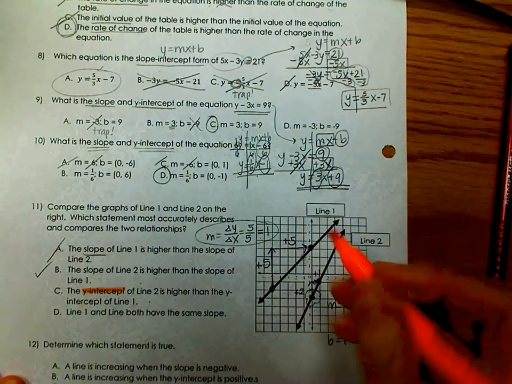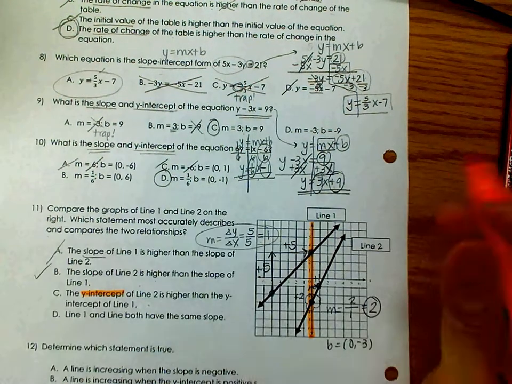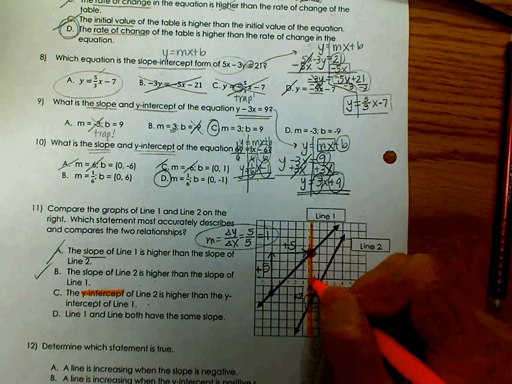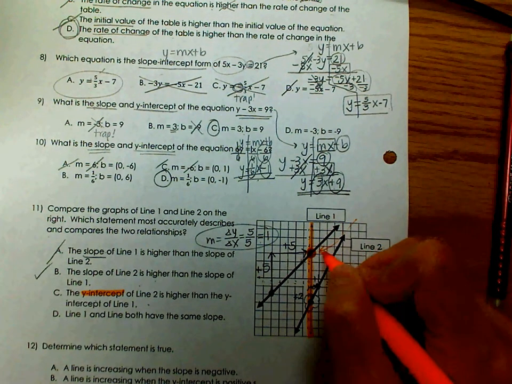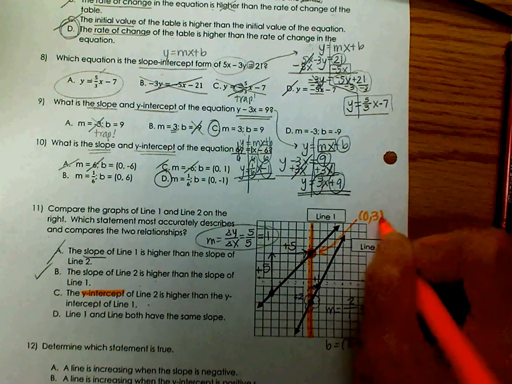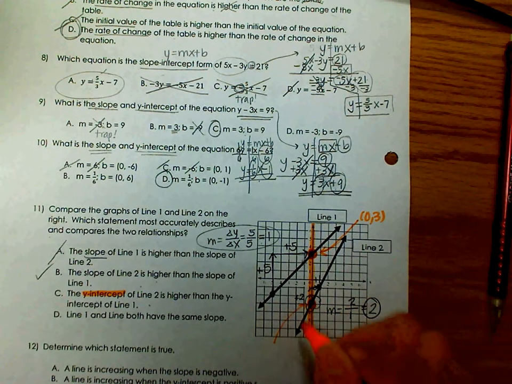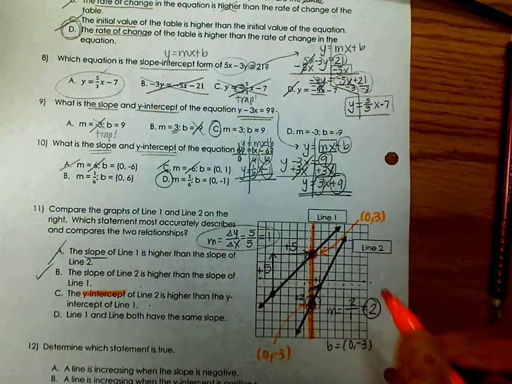So where does line 1 cross the y-axis? Right here. Where is that? At (0, 3). Where does line 2 cross the y-axis? Right here, which is at (0, negative 3). So the y-intercept of line 2 is right here.